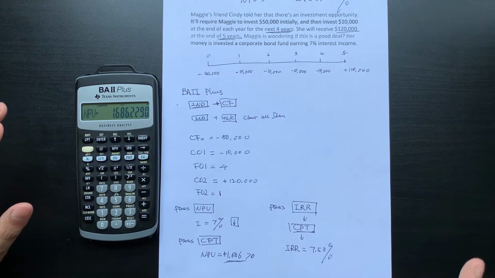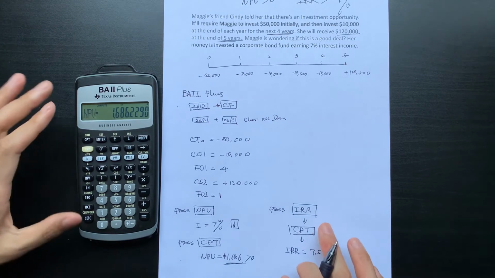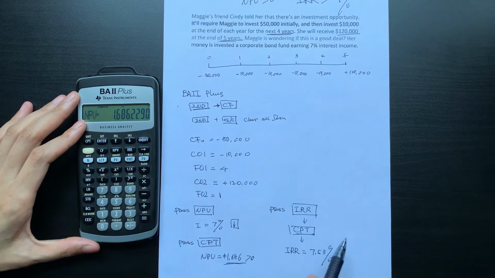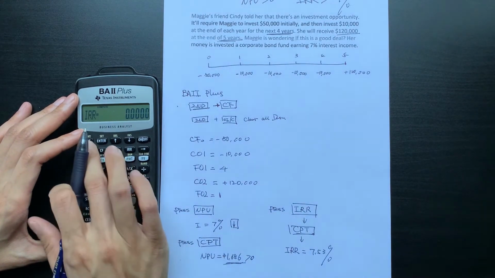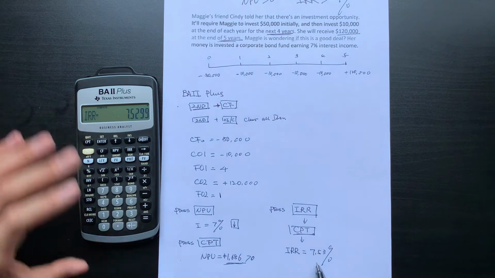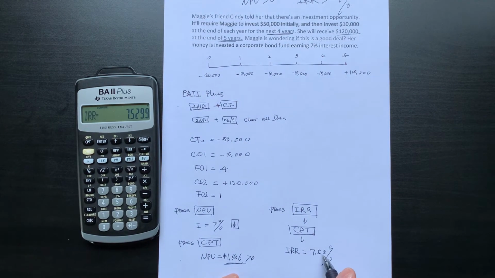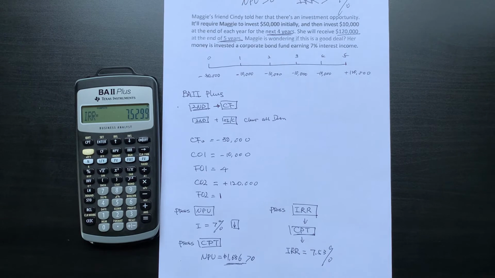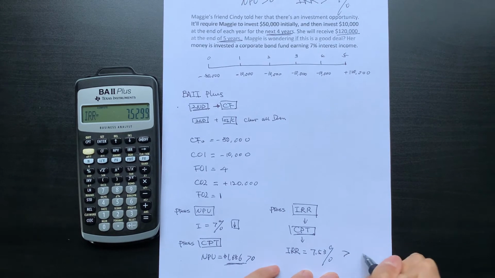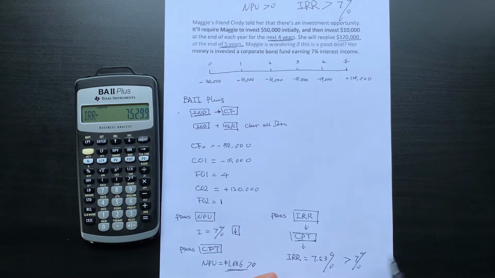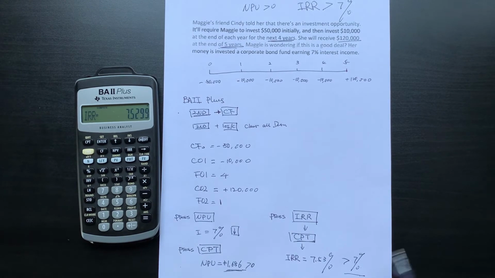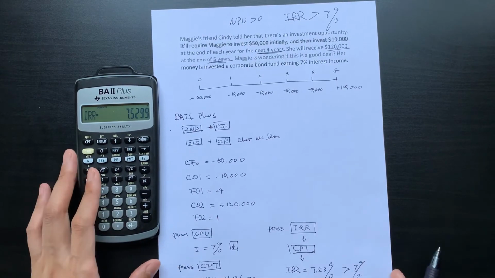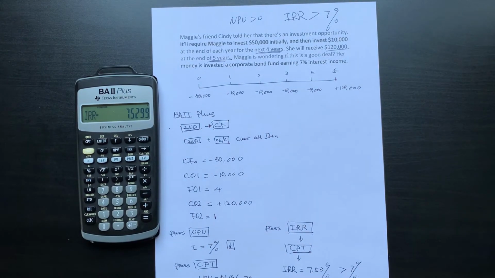Then we want to double check this using the IRR. So you simply go to IRR, then press compute. They give you 7.53%. So the IRR is greater than 7%. This means this is a very good deal. So yeah, Maggie should take this deal.